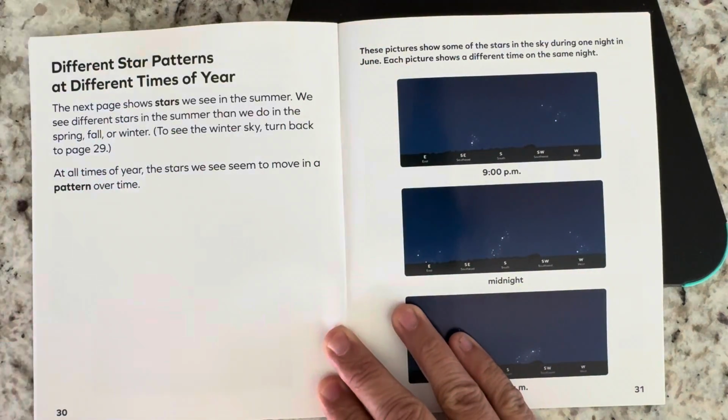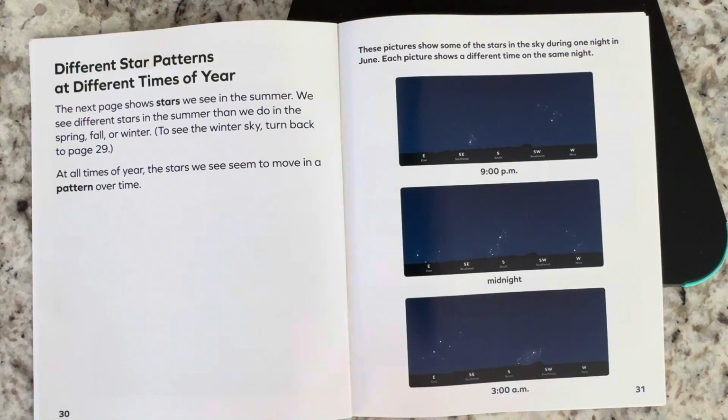Different star patterns at different times of year. The next page shows stars we see in the summer. We see different stars in the summer than we do in the spring, fall, or winter. To see the winter sky, turn back to page 29. At all times of year, the stars we see seem to move in a pattern over time.